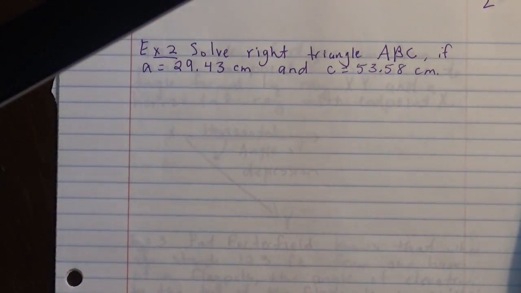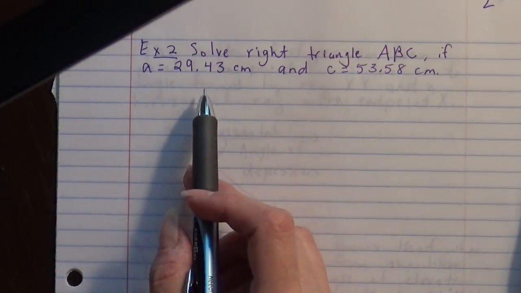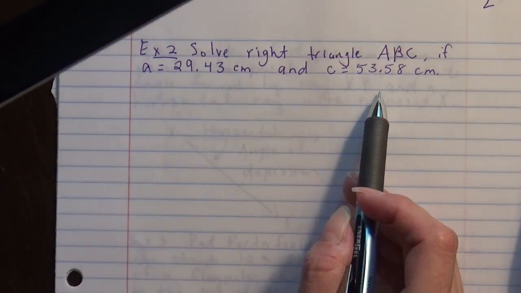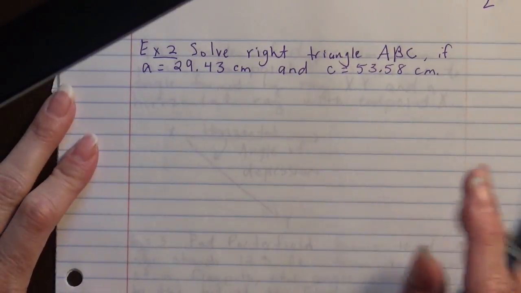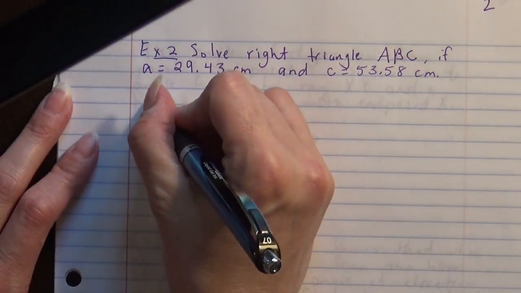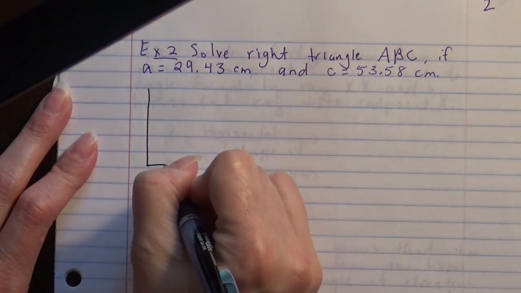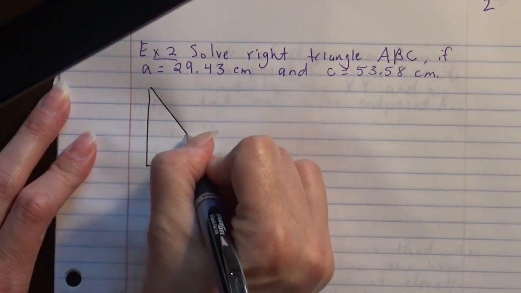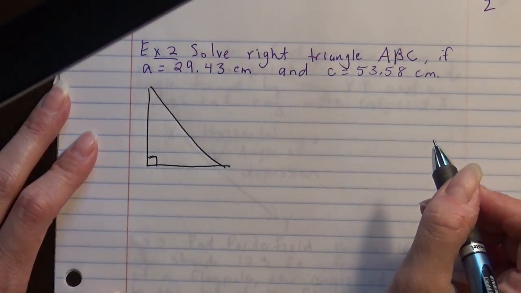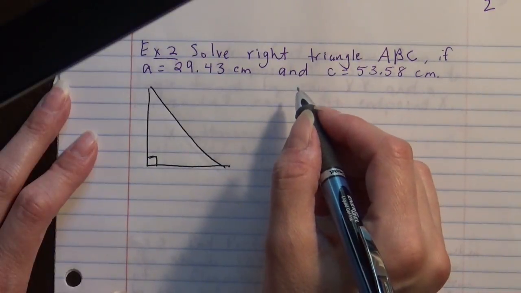We want to solve right triangle ABC if side A is 29.43 centimeters and the hypotenuse is 53.58 centimeters. They didn't give us any angles, except that we do know we have a right triangle, so we have a 90 degree angle. We should be able to get the rest. So we've got side A is 29.43.